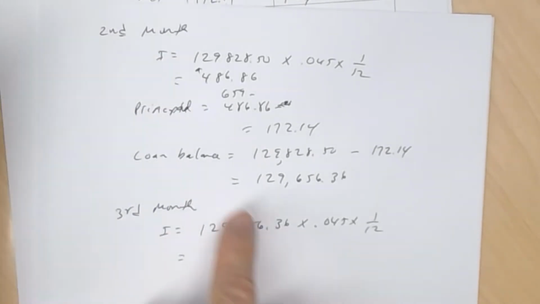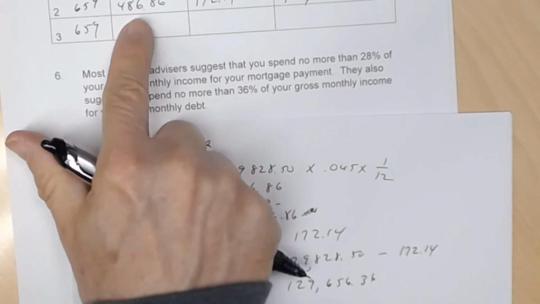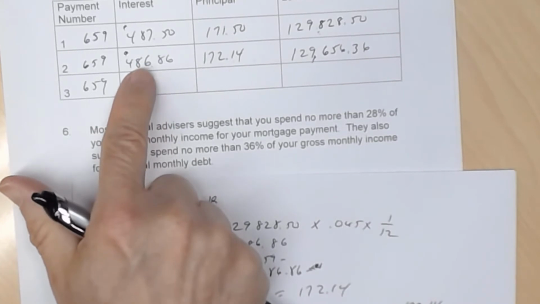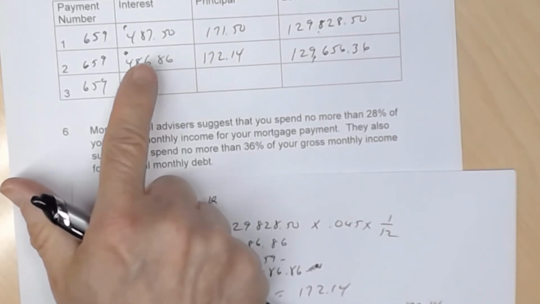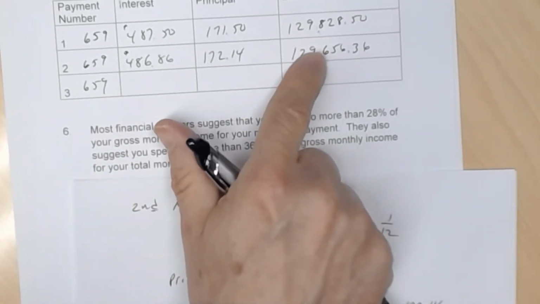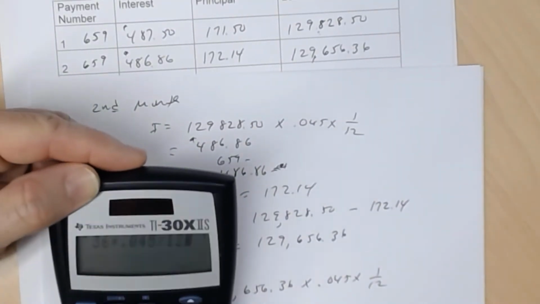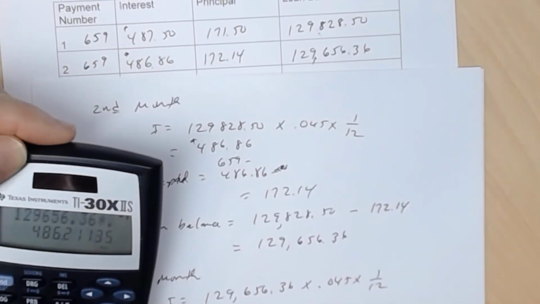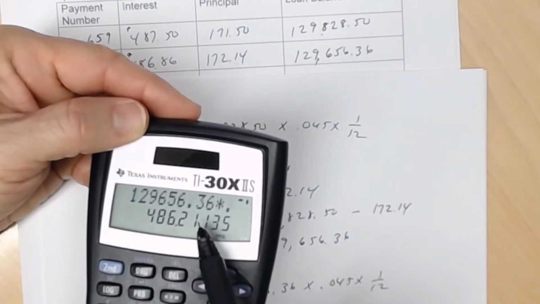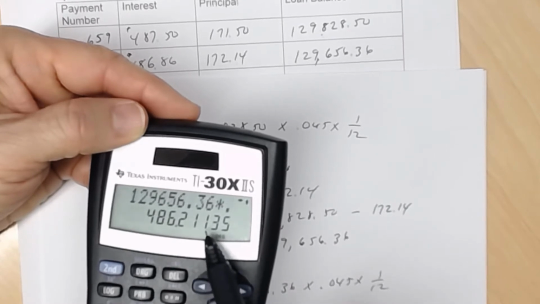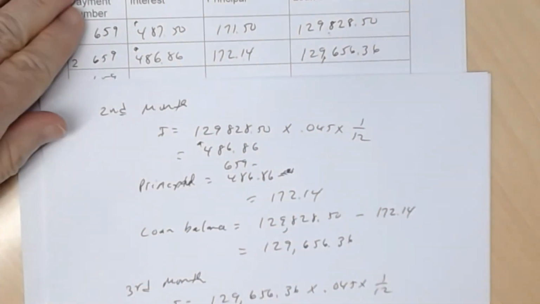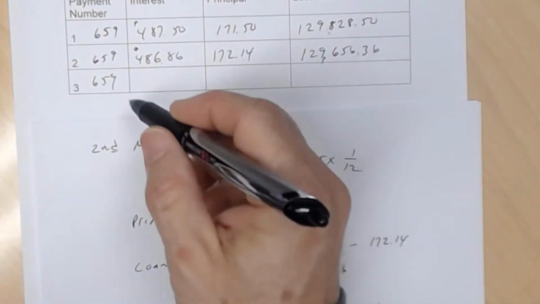Now, before I press equal, tell me something about the interest. Should the interest that I put here be bigger than this one? Yes, it should. I'm sorry, no, it's supposed to decrease, right? Why should it decrease? Because this amount is smaller. All right? Okay, so let's see. Press equal. I get 486.21. Round to nearest cent, which means the nearest hundredth. If you look at this, the thousandths place is 1, so that stays 1. Okay, so notice it did go down, right? Not by much, but in the long run, it does go down pretty quickly.